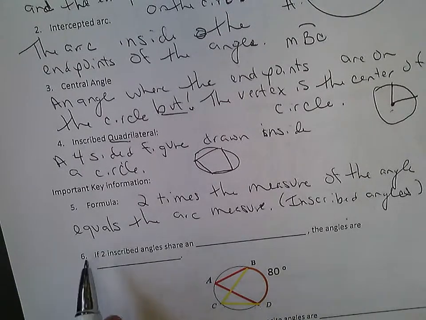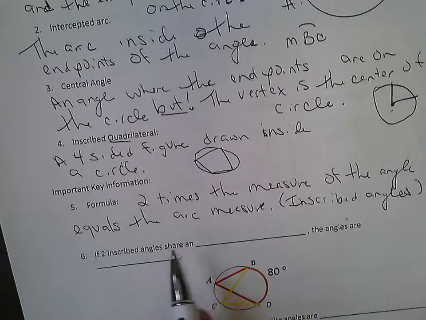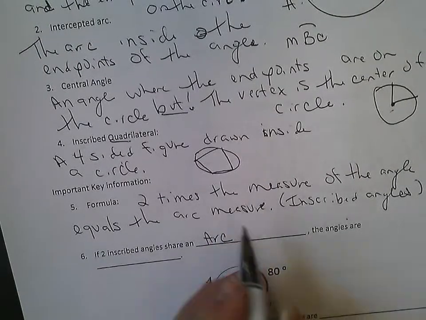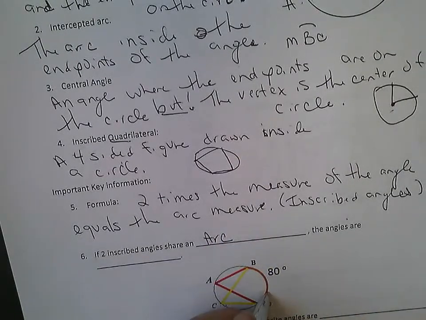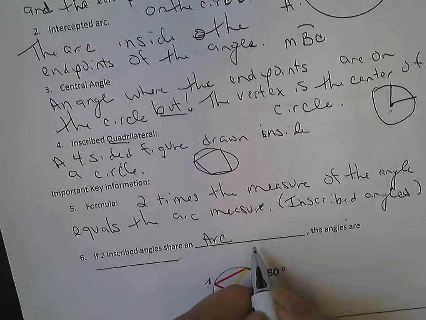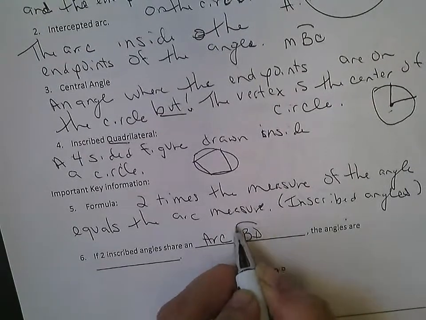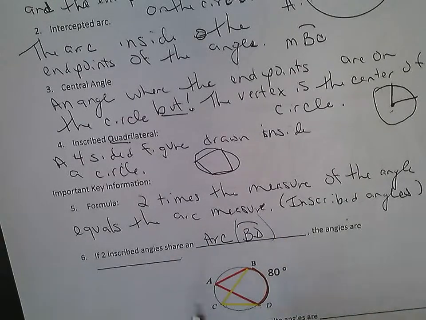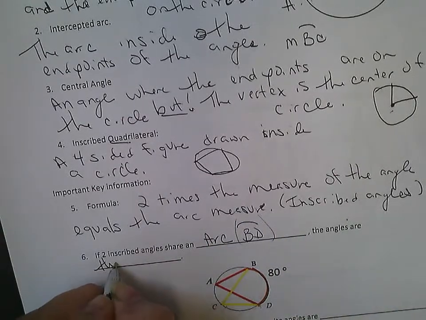We find out that if 2 inscribed angles, where the vertex and the 2 endpoints are all on the circle, share an arc, right here they share arc BD, the angles are the same.